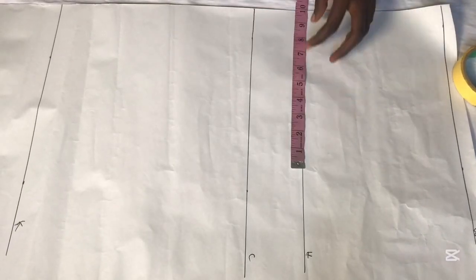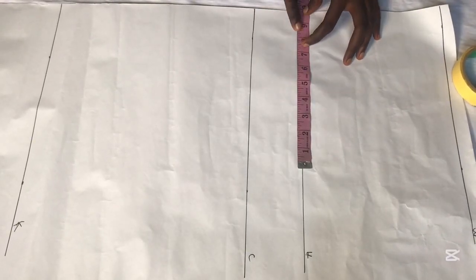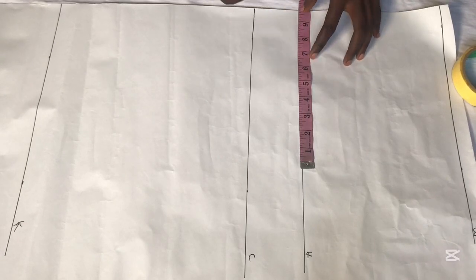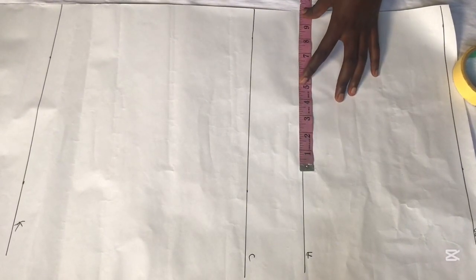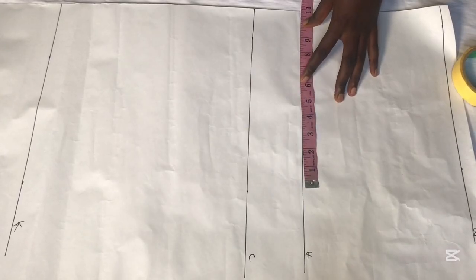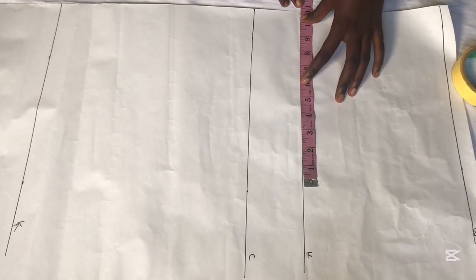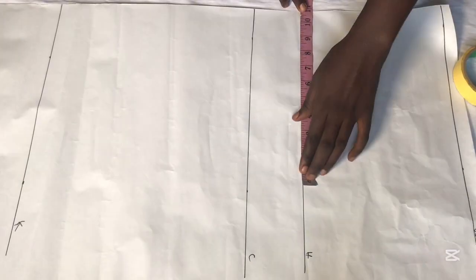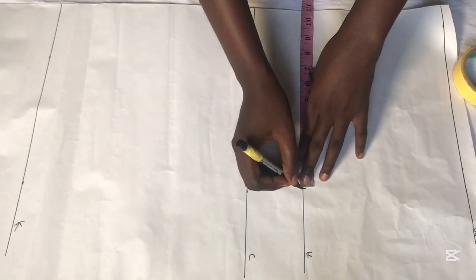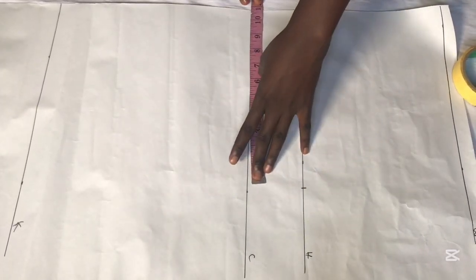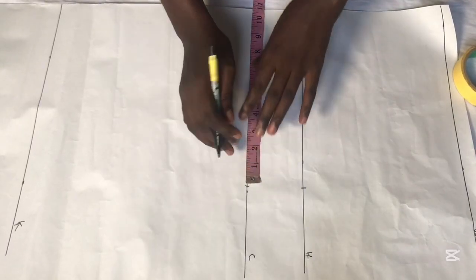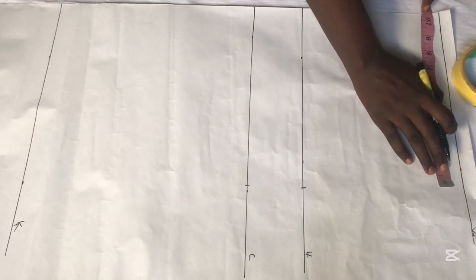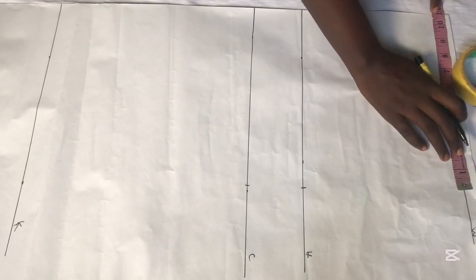I'm going to mark my hip measurement divided by 4 plus half an inch for ease. So that's going to give me 10.75. So I'm going to mark that on the hip line. Now I'm taking that 10.75 measurement down to the crotch line as well as from the hip to the waist line, and then we're going to rule the lines to meet each other.